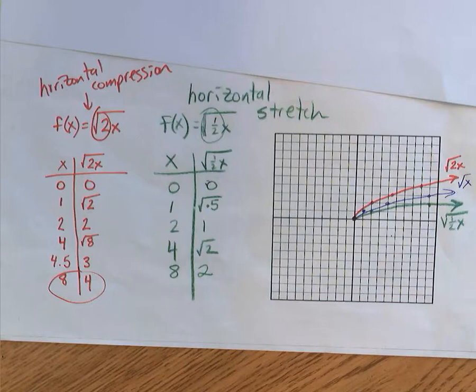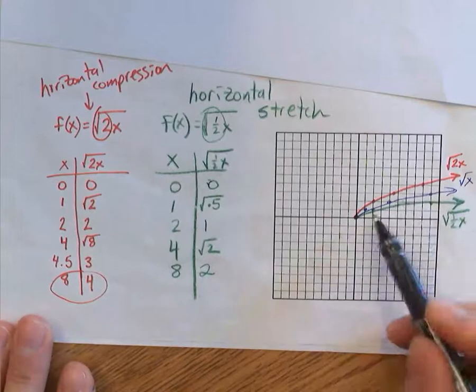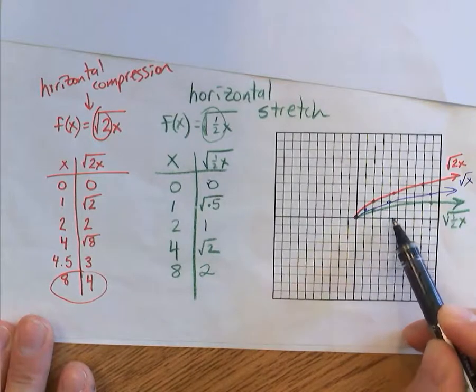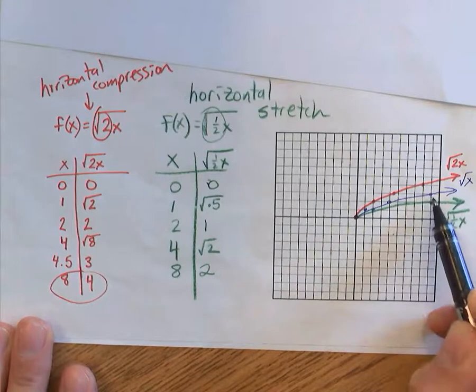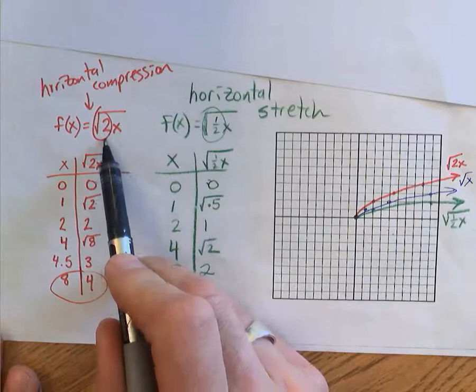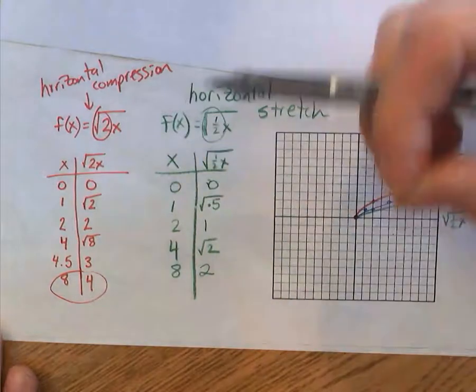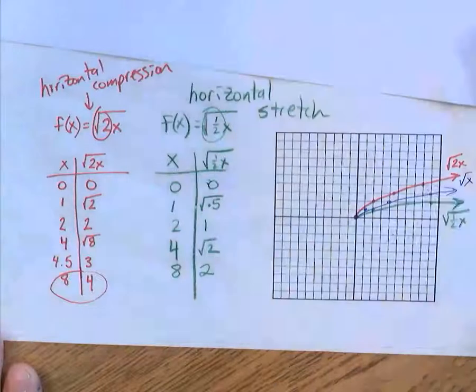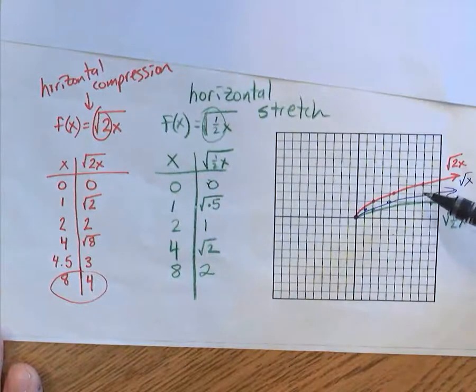All right, now on this one, I want you to see the difference of what happens when we work inside the square root. So once again, just to get the basics down, we have the square root of x right here. So over 1 up 1, over 4 up 2, over 9 up 3. But what we've got to understand right now is, when we modify inside, watch what happens. It's not a vertical pulling, like stretching, or vertical compressing, even though it kind of looks like that's what's happening.